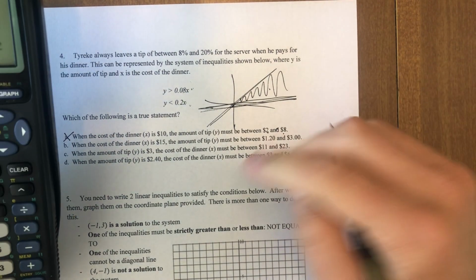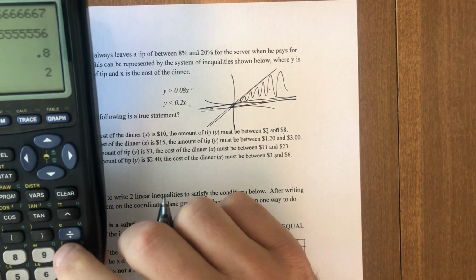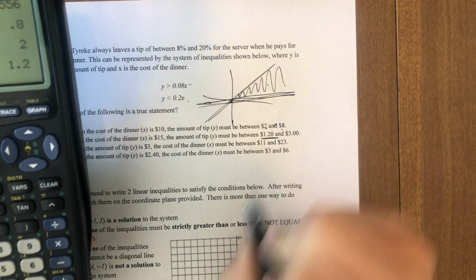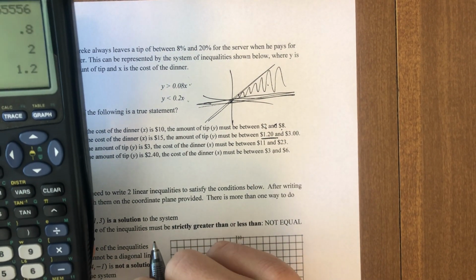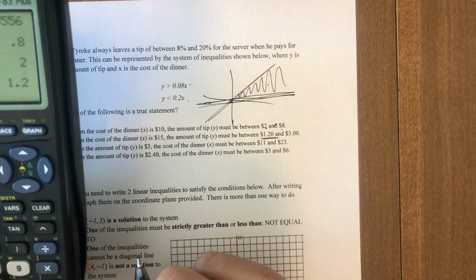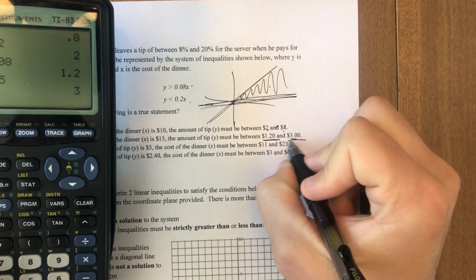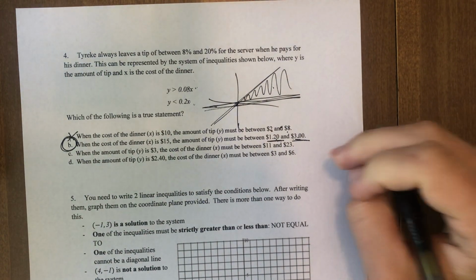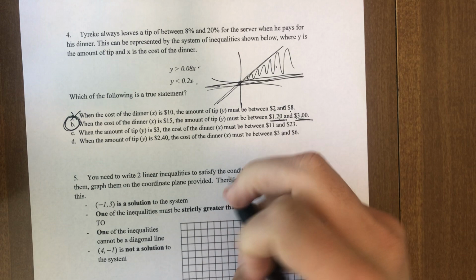Letter B, I'm doing the same thing. The dinner is 15, so 15 times 0.08 is $1.20. Okay, so I need to be above $1.20. 0.2 times 15 is $3, so I need to be between $1.20 and $3. You gotta believe that B is right. You can continue to go through.